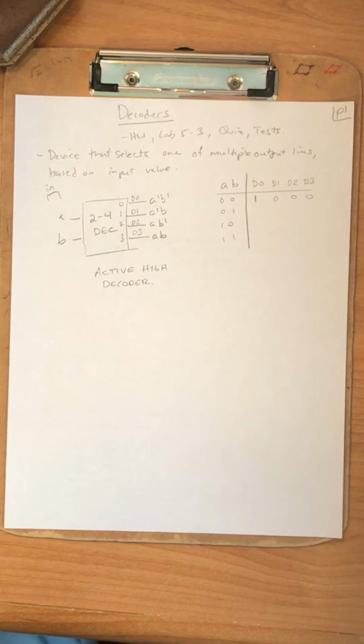Decoder here. If 0 1 is the input, then input 1 is active. Everything else is inactive. And just follow the pattern along. So notice here with this decoder, one of these outputs is on at all times.